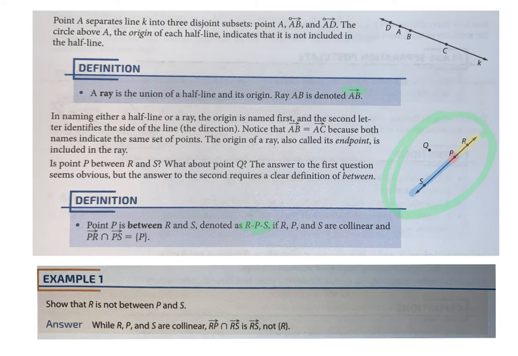So the example is show that R is not between P and S, all right? And so they're using the same exact one up here. How do we know that R is not between those two? Well, if I were to take my intersection, R to P, that's this right here, and then R to S, that's actually the same exact ray. My intersection is not a point, it's a ray. And so it cannot be between if it doesn't just intersect at just that one point.